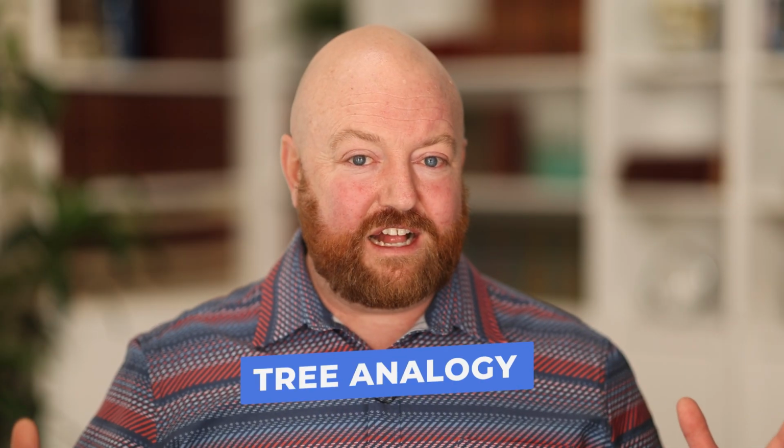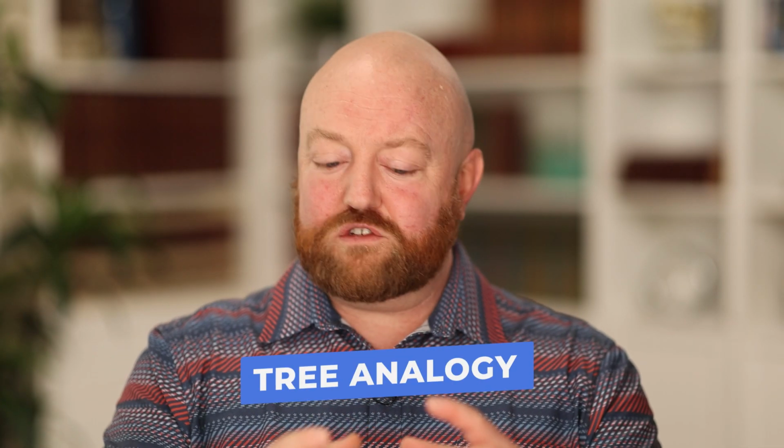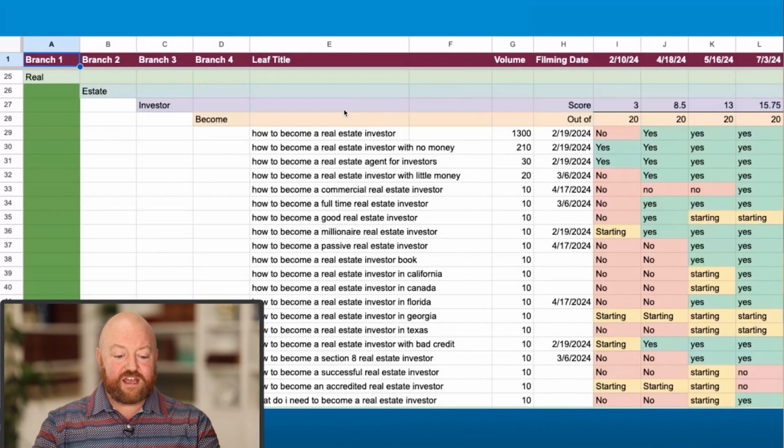I use a tree analogy where the trunk of the tree is your core, so her core would be real estate, and then the branches represent different ways you can categorize it. One of those branches would be investing. And on the investing branch, there are several other categories such as how to find real estate investors or how to become a real estate investor. So what we're looking at on the screen here is the real estate investor become branch. These are all different titles that Noelle wanted to rank at the top of YouTube for.